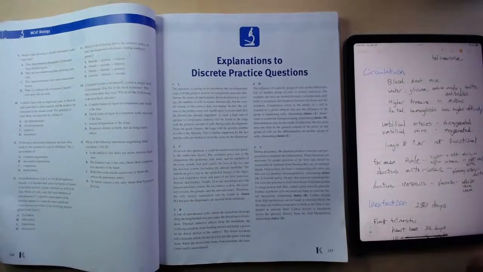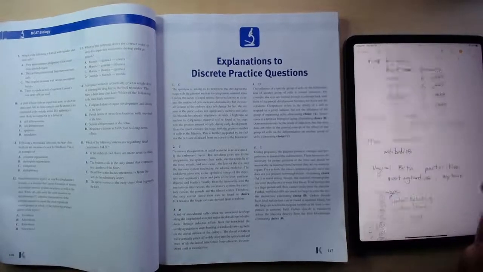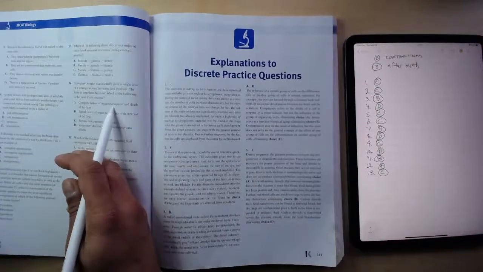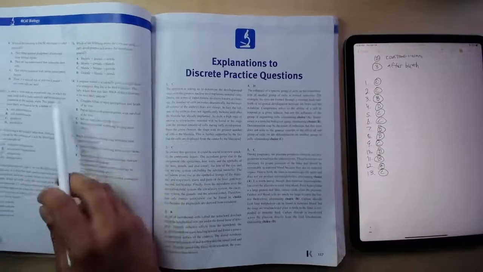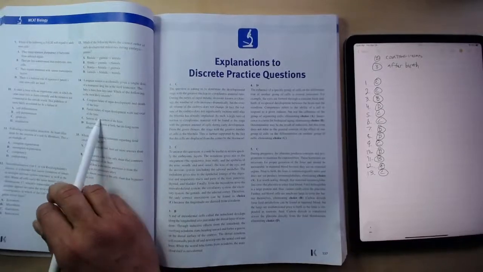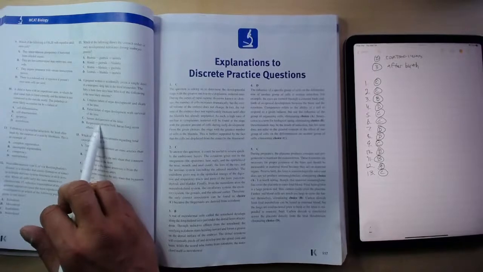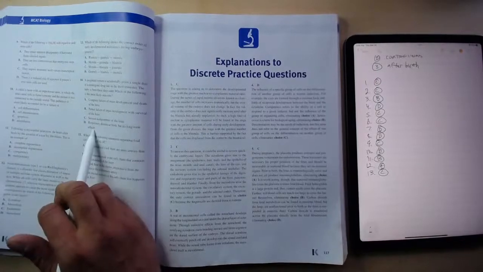The baby is born 3 days later. Which of the following is most likely to occur? Complete failure of organ development and death of the fetus. Well, development's already happened. Partial failure of organ development with survival of the fetus. Serious disfigurement of the fetus. Respiratory distress at birth but no long-term effects.